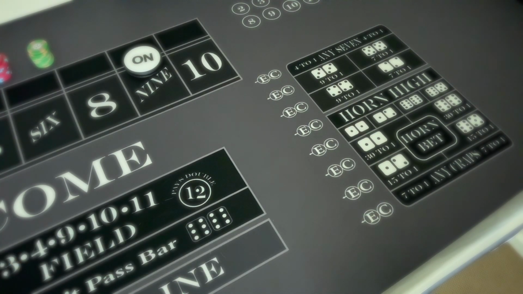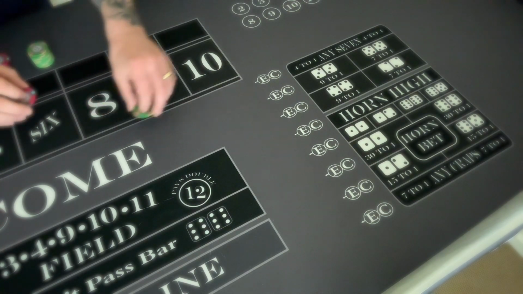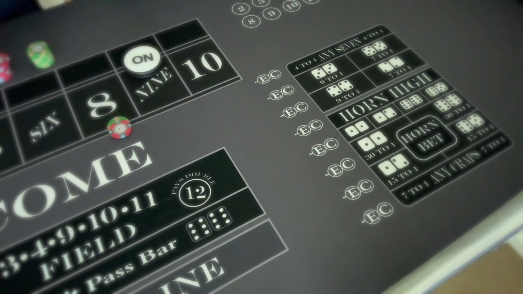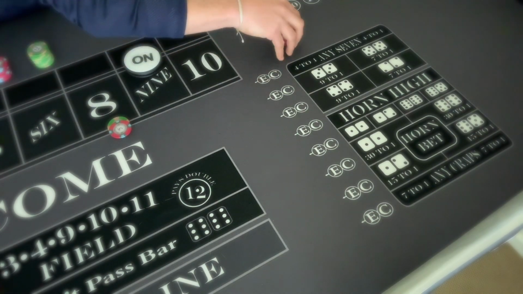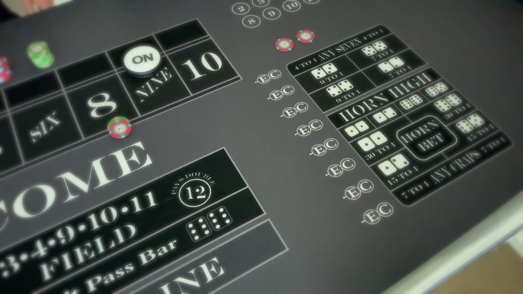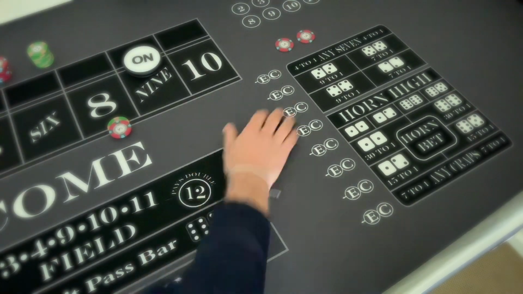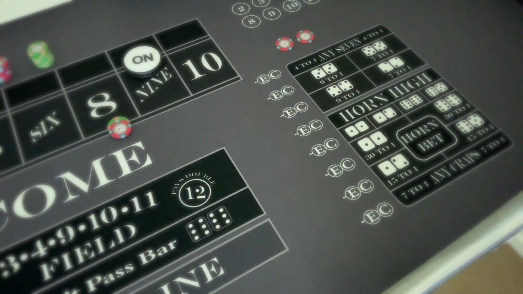You can also hop any number. I could actually bet the 6 and the 8, and I can hop, I don't have hops on my table, but I could hop the 5 for $5 each for the 4-1 and the 2-3. You can do that. It's a one roll bet. It's a pretty high risk bet, pays a lot more, but you can hop bets.